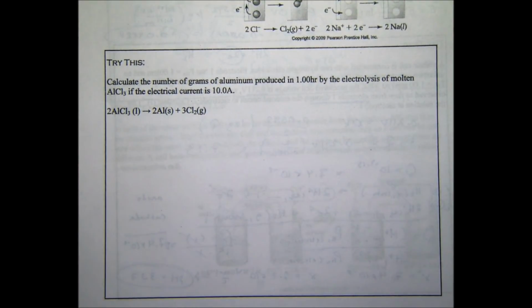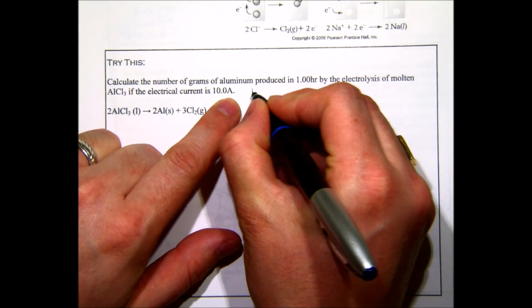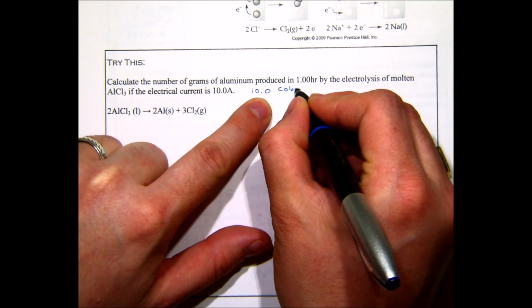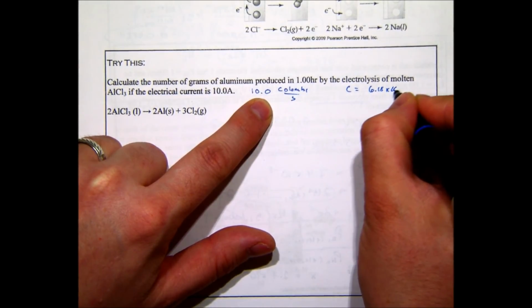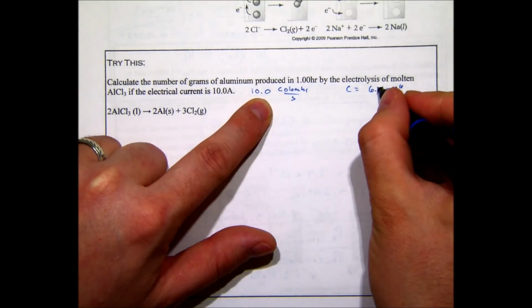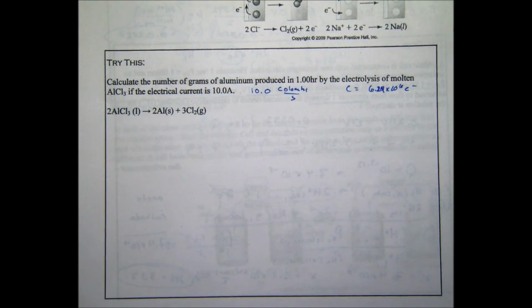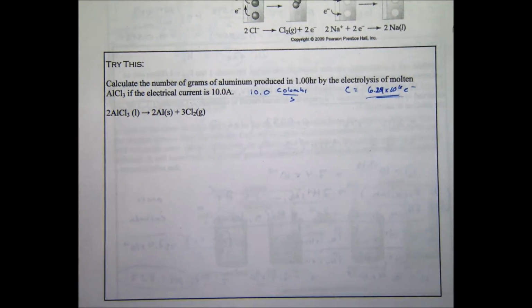It says calculate the number of grams of aluminum produced in 1 hour by the electrolysis of molten aluminum chloride if the electrical current is 10 amps. So first of all, if you haven't taken physics, 10 amps is equal to 10 coulombs per second, and a coulomb is 6.24 times 10 to the 18 electrons. And that's not really relevant because that's what Faraday's constant is for. It converts between moles and coulombs.